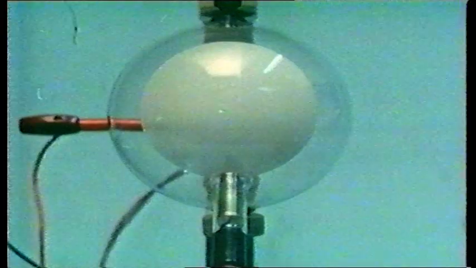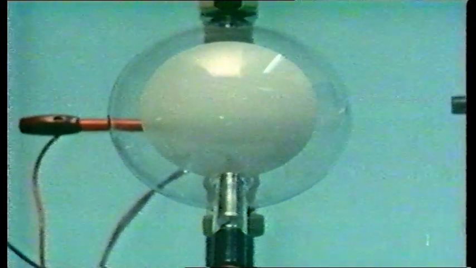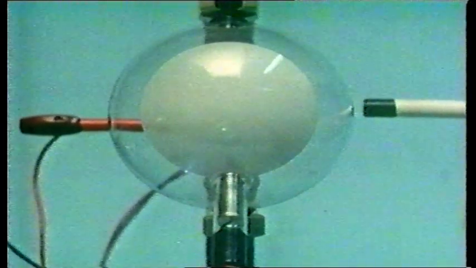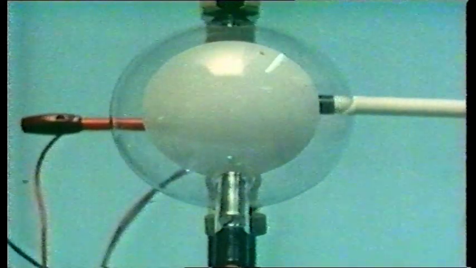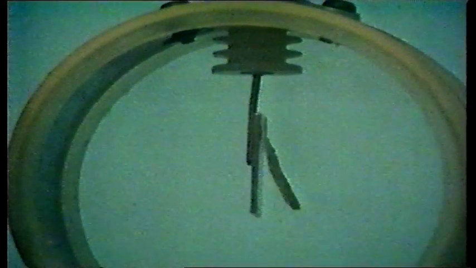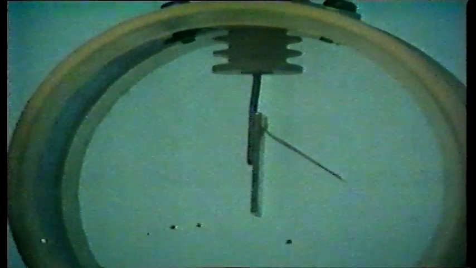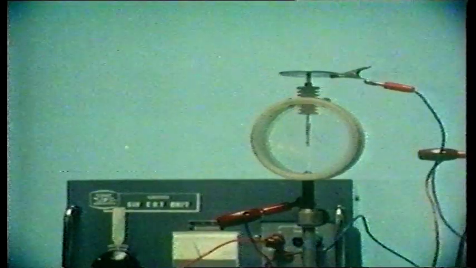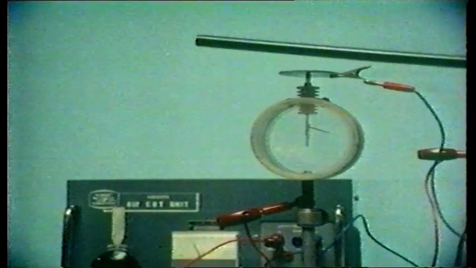Let's watch that again. When we rub an ebonite rod with fur, the rod becomes negatively charged. Hold it near the electroscope and look, the leaves move even further apart.